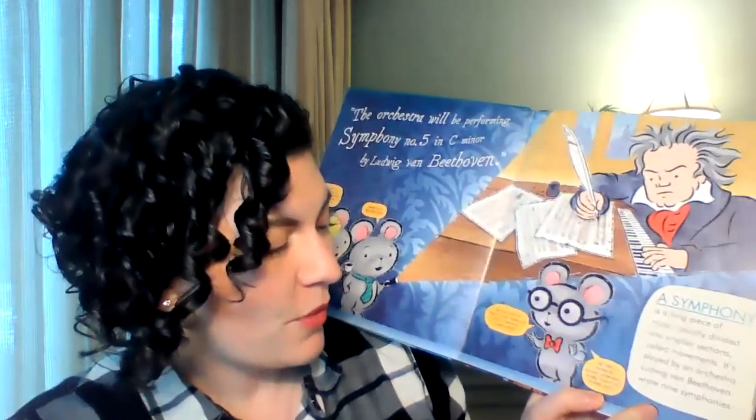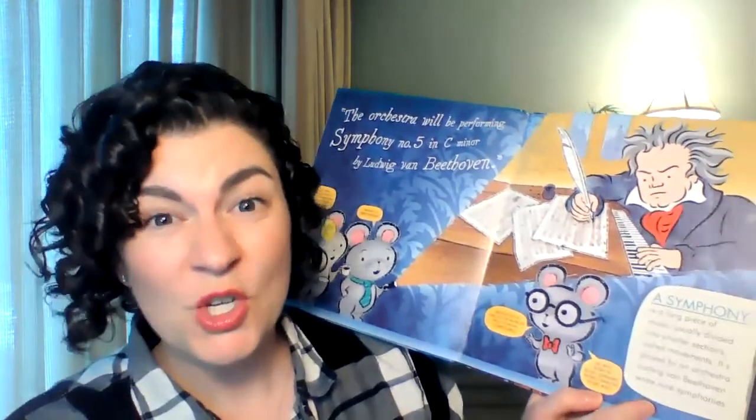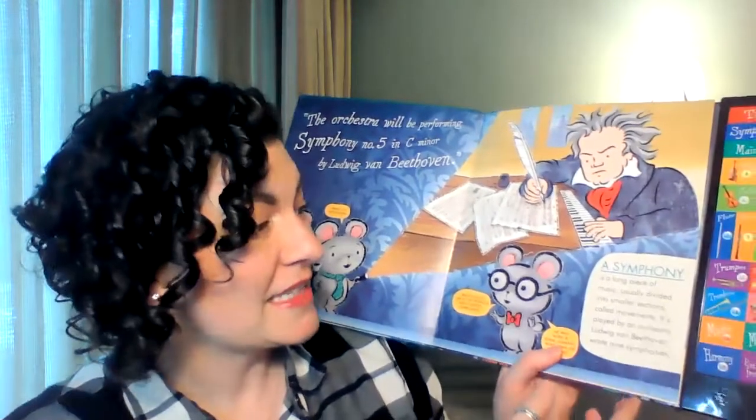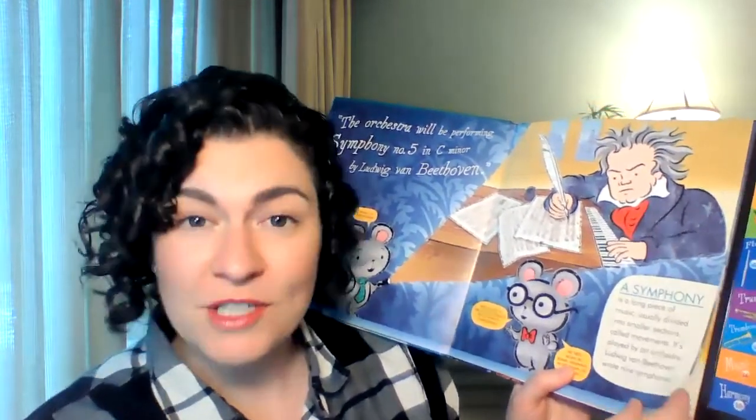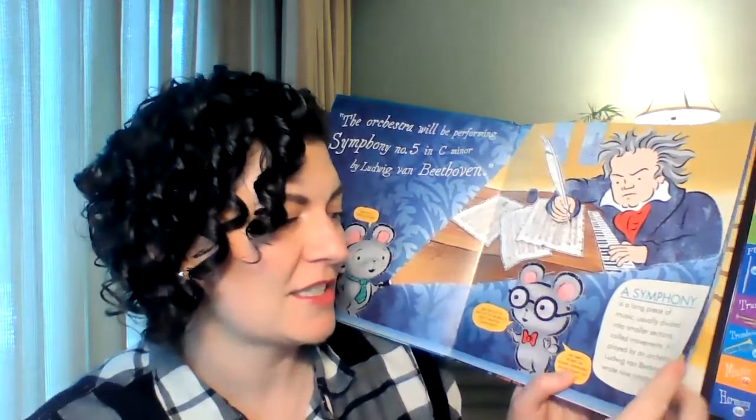So Beethoven was born in Bonn, Germany, more than 200 years ago. A symphony is a long piece of music. It's usually divided into smaller sections called movements. And by the way, the movements are often different tempos. Do you remember what tempo is? How fast or slow you go. Tempo. The symphony is played by an orchestra. Ludwig van Beethoven wrote 9 symphonies.